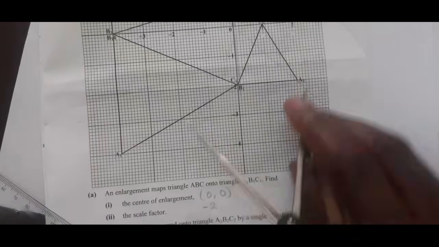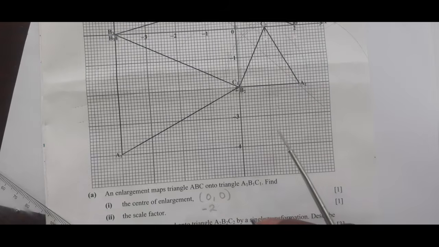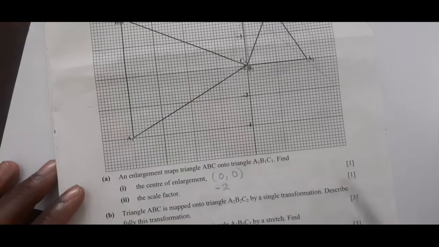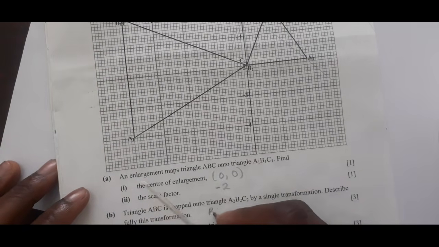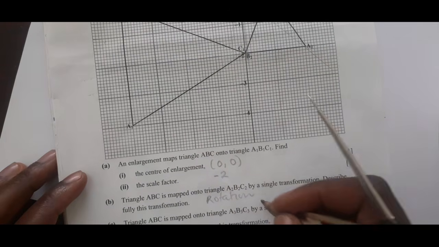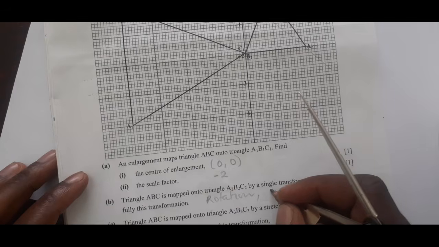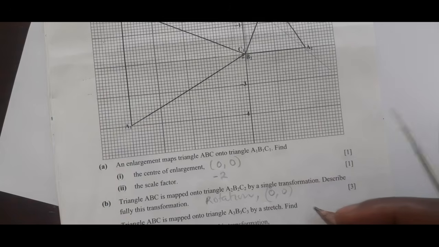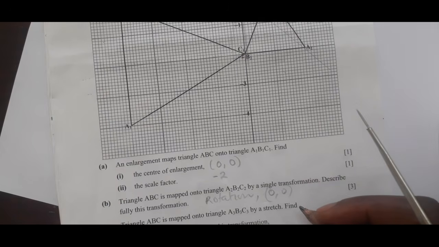So this is a rotation. The center of rotation is what? 0, 0. If you want, you can say the origin.